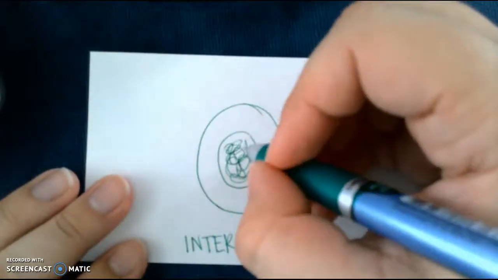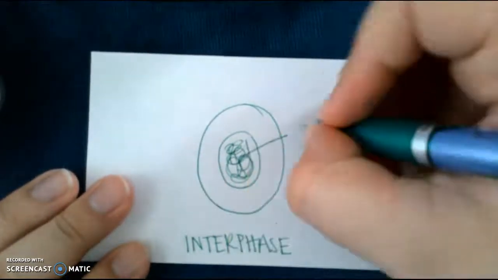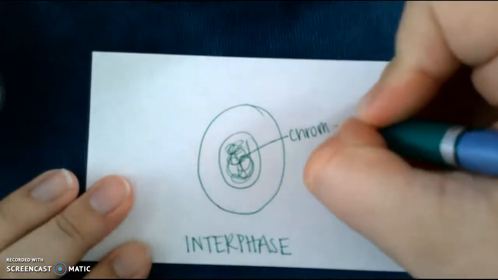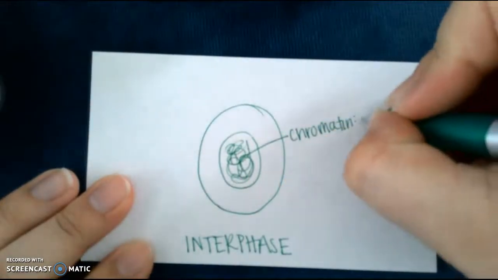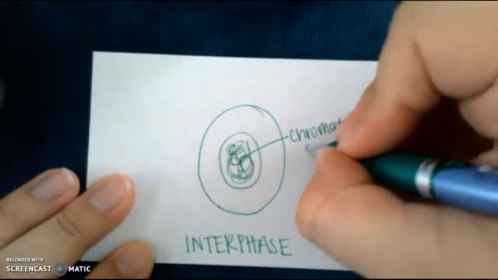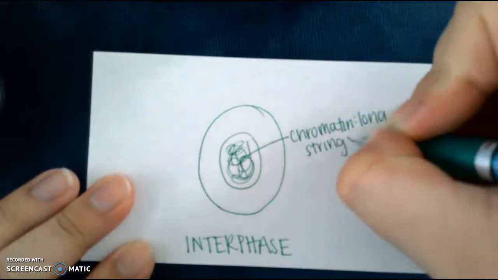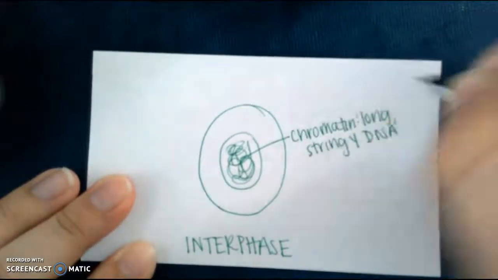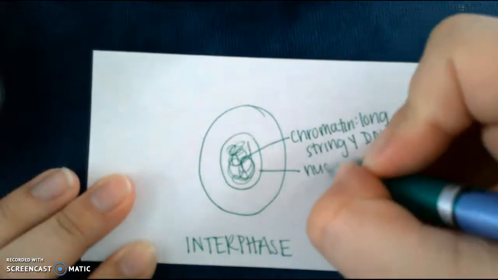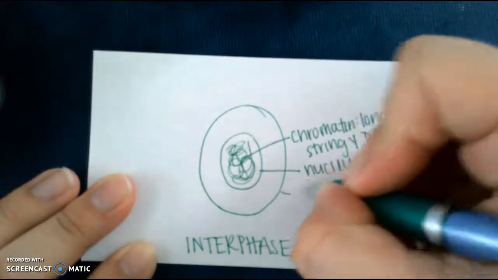Notice that it's long and stringy. This is chromatin. And then I'll go ahead and label my nucleus and cell membrane.